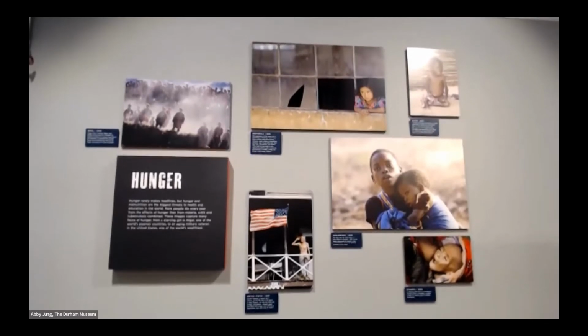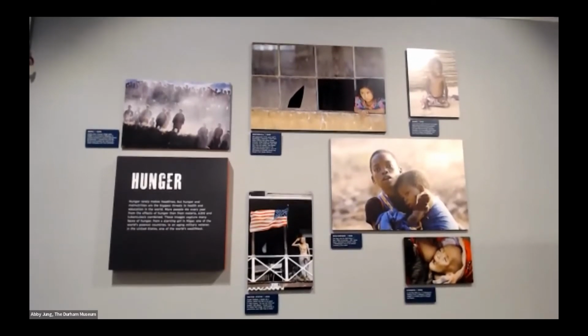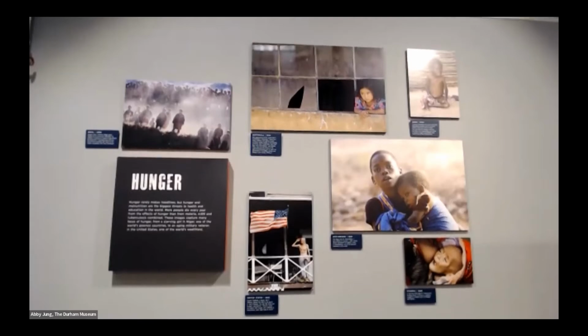But before we do that, I want to tell you a little bit just about the section as we get started. So I want to share with you how the exhibit describes the section on hunger. It states that hunger rarely makes headlines, but hunger and malnutrition are the biggest threats to health and education in the world.